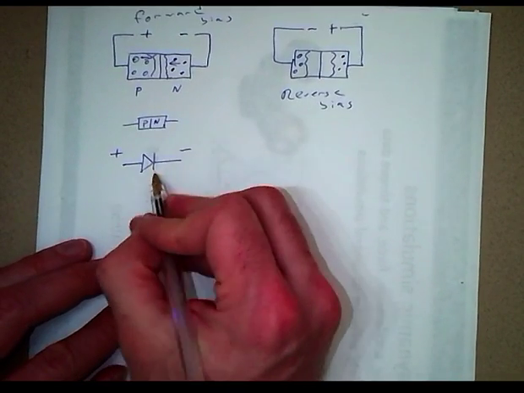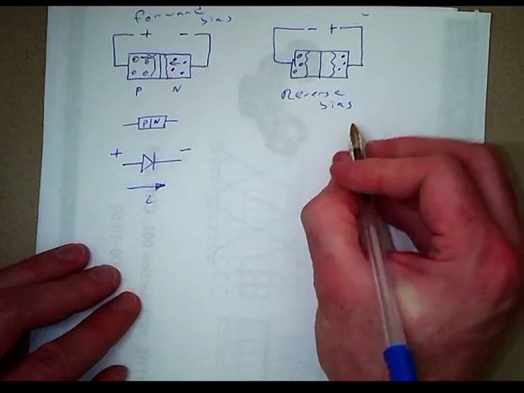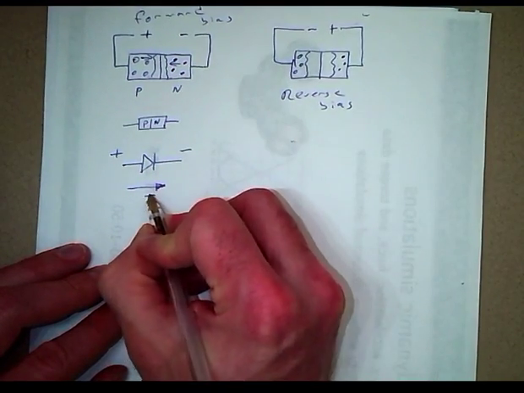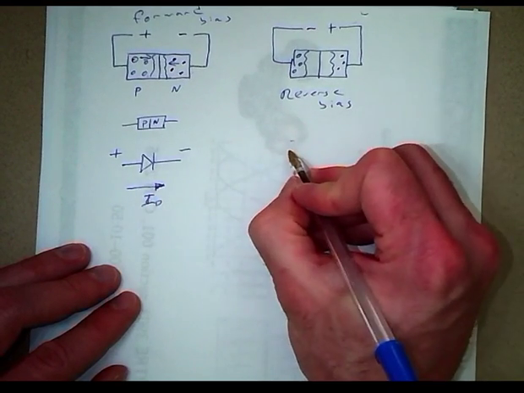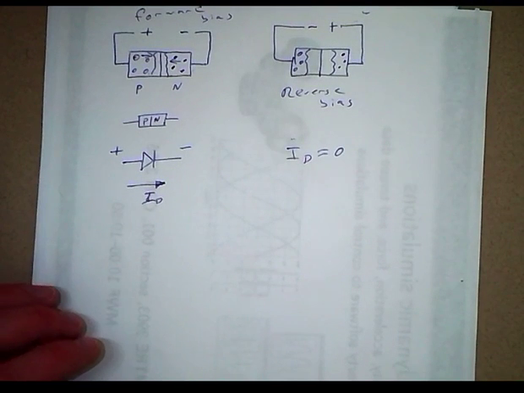So for forward bias, the current flows like that, and then for reverse bias, there's approximately zero current.